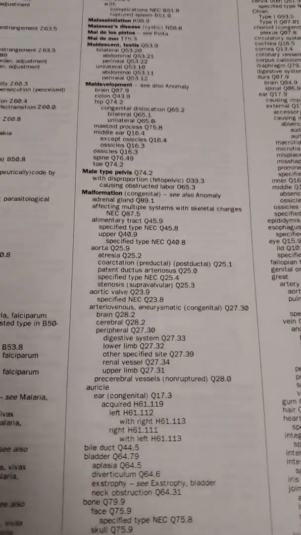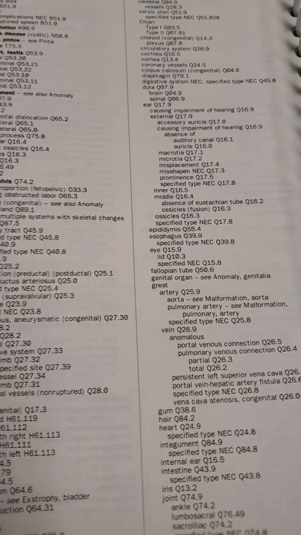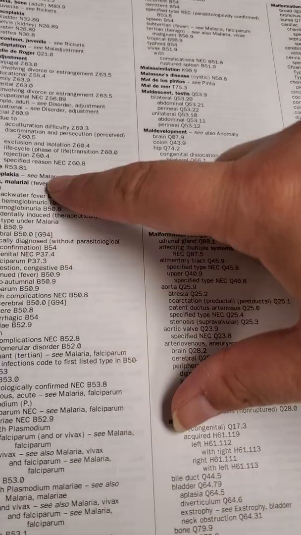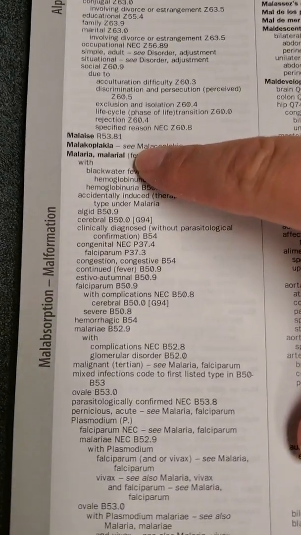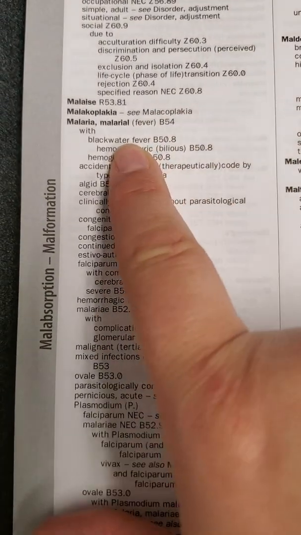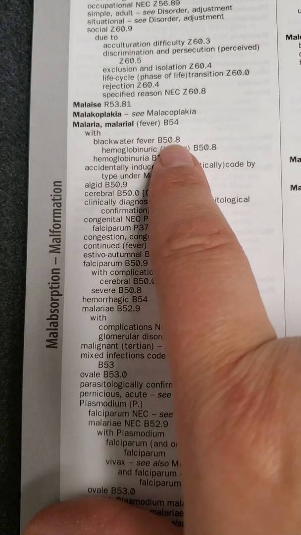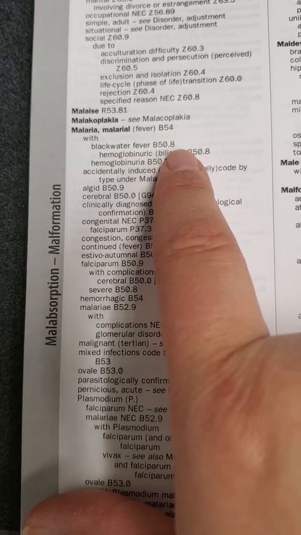Let's see, we got the M's. So we have malaria here, we found the code. And the first one underneath it is black water fever, which is the code that we're looking for, B50.8.